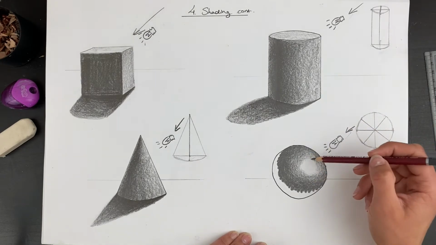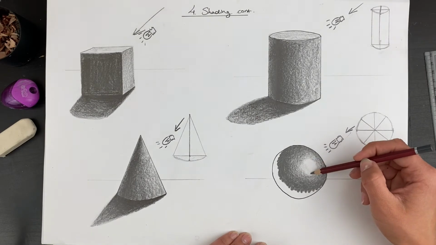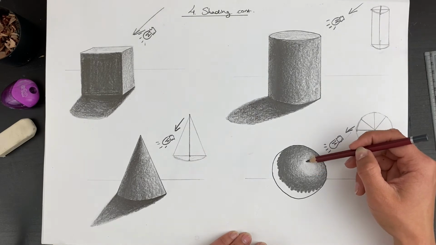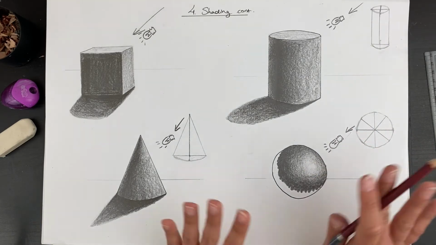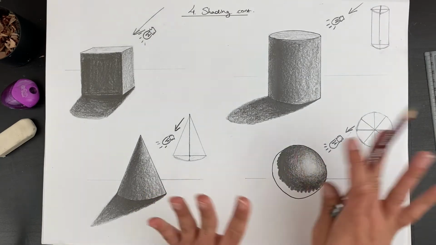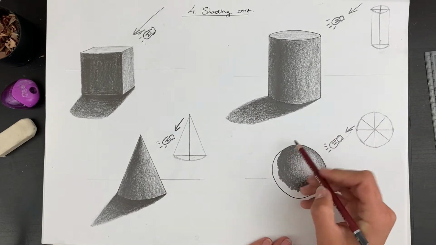Okay, so I've reached my circle. Now I don't leave a harsh circle showing, so I'm just going to blend it out, and I'll fix it with my putty rubber later on. So I'm just gonna leave that for now like that. I'll fix that later, okay? So it's undone.